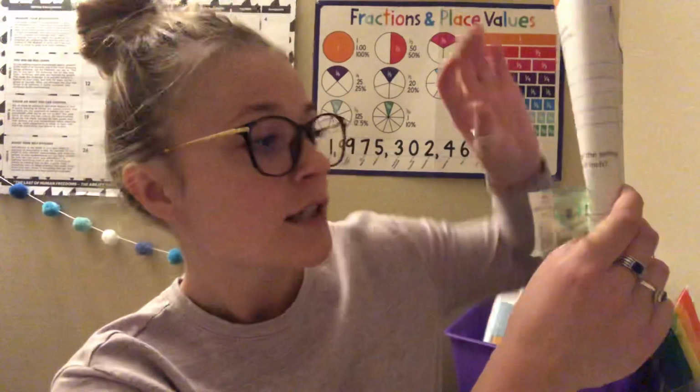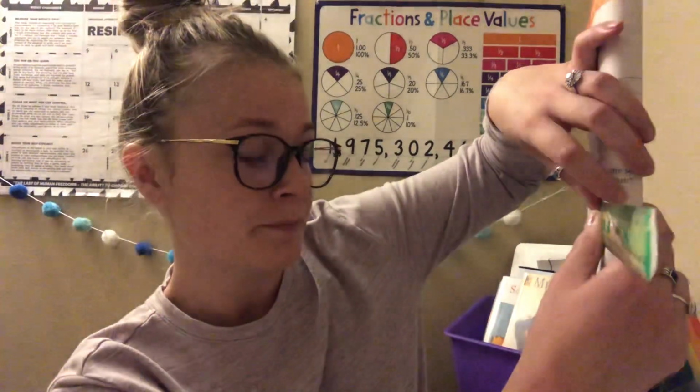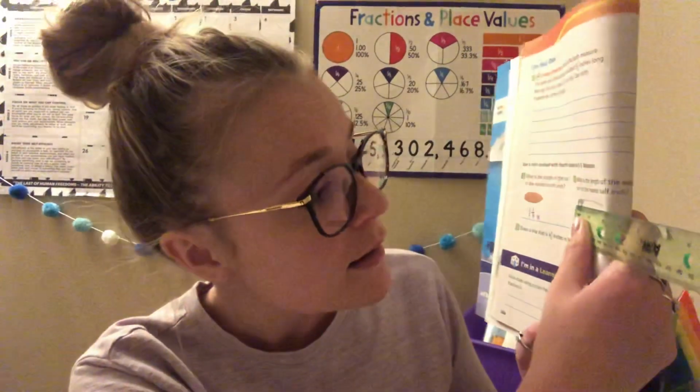Now what is the length of the safety pin to the nearest half inch? Okay, so I line up my ruler to the safety pin. All right, so this wants me to go to the nearest half inch. So that's what I'm gonna focus on. I'm not gonna focus on the 1/4 inches. So it's past 1, it's past 1.5 inches, but I am gonna say that it's closer to 1.5 inches than it is to 2 inches.